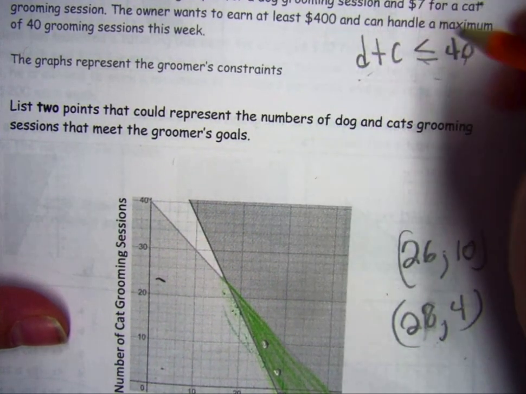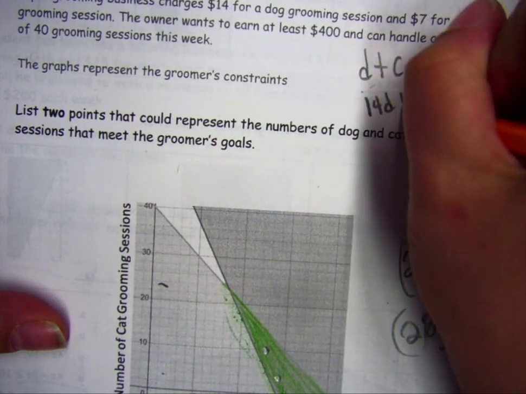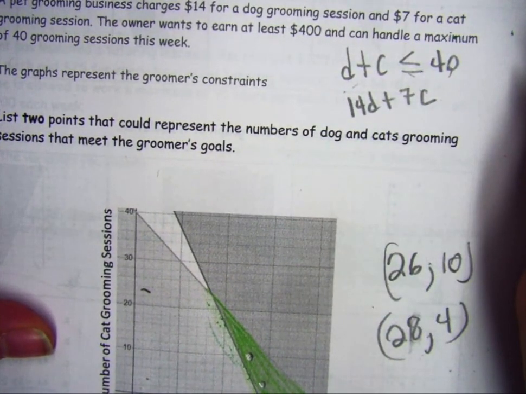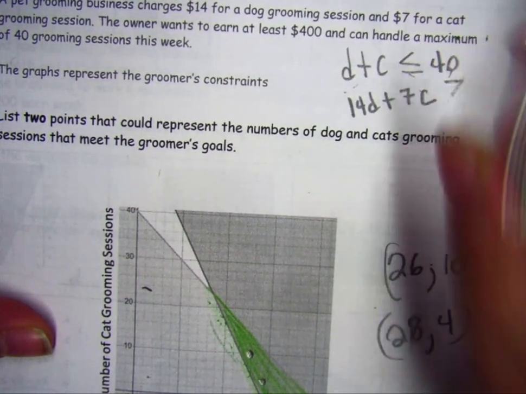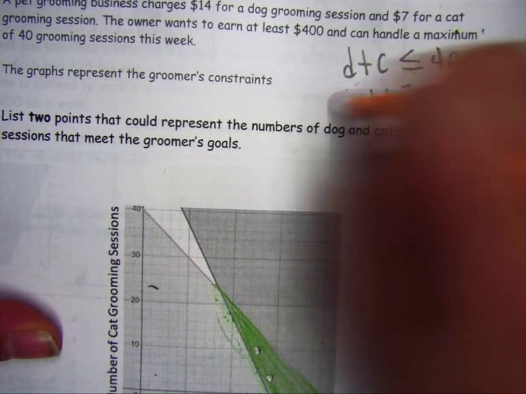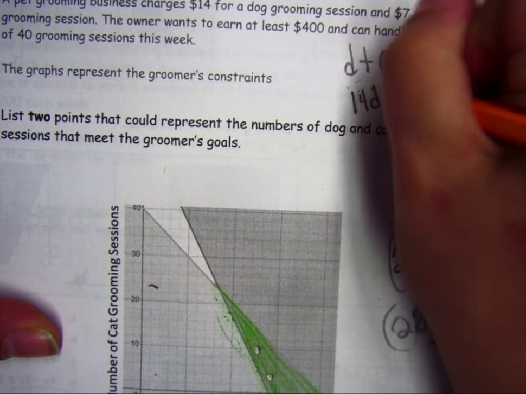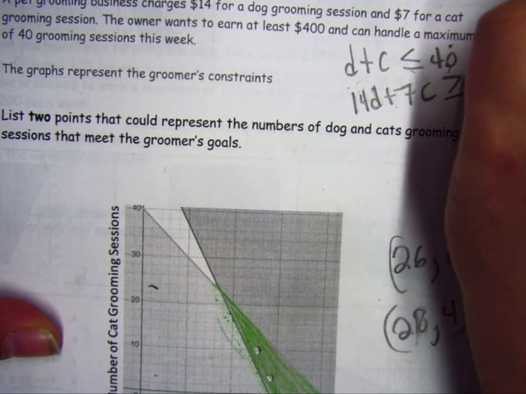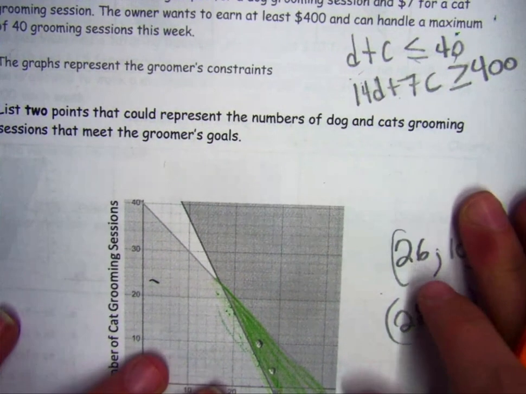We also have this inequality of 14D plus 7C. We want 14D plus 7C to be greater than or equal to 400, right? Because we want to earn more than $400, okay?